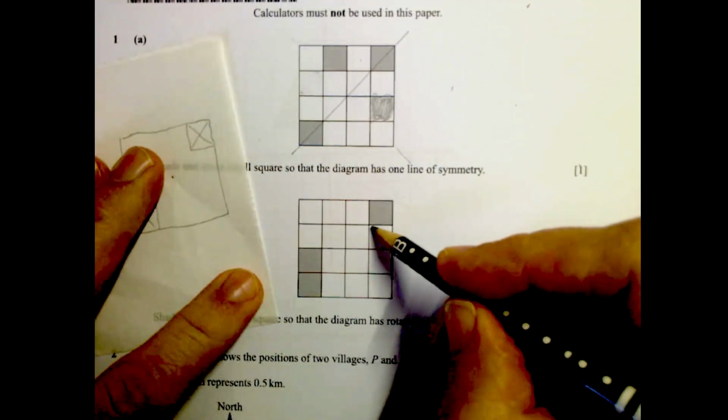So let me show. We shade in this square here. So now that is also shaded. So rotational symmetry, we rotate it, goes around, it fits on 1, and back where we started, 2. Rotational symmetry, 2. 1 mark each.